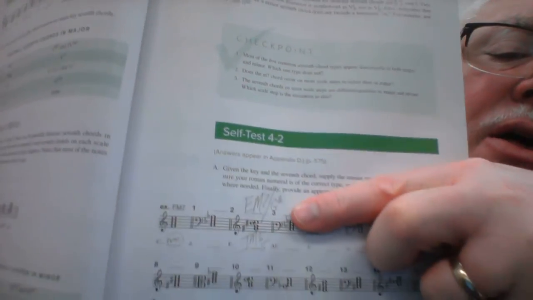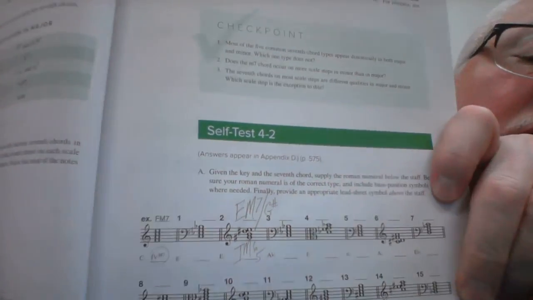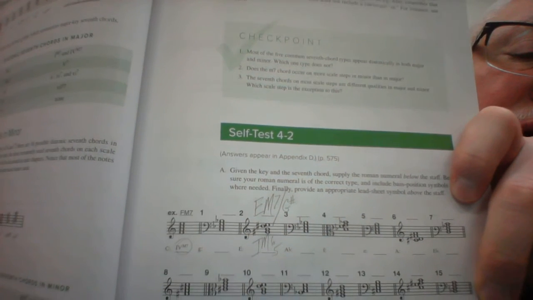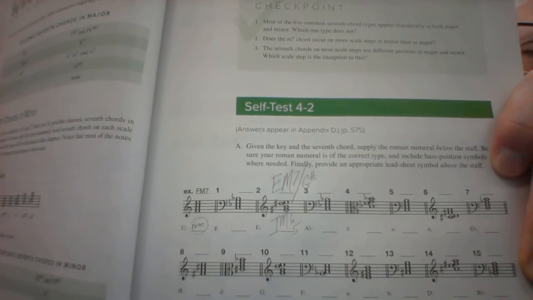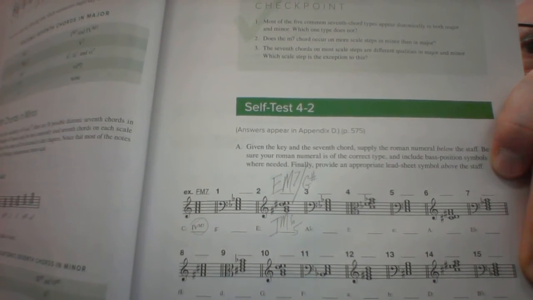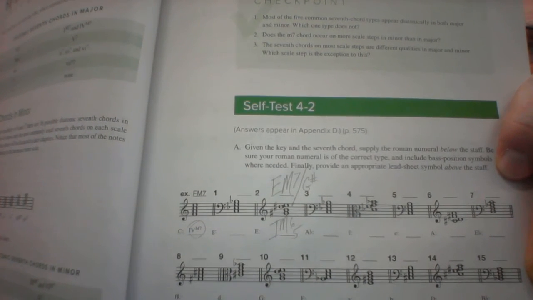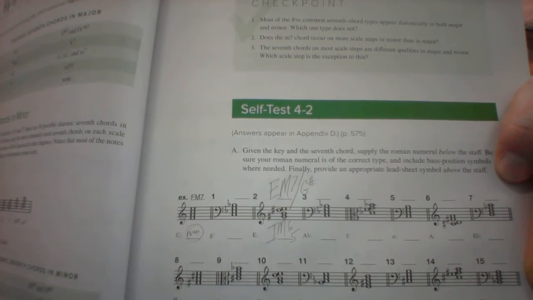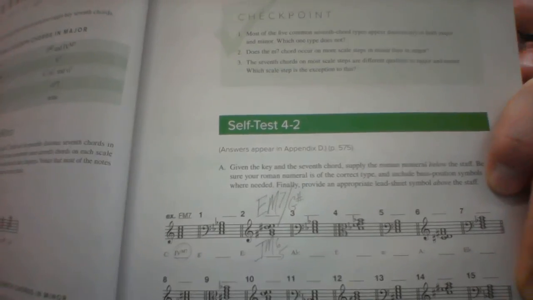Then we worked some of the problems in self-test 4.2, where you had to give the Roman numeral across the bottom and a lead sheet symbol across the top. And as you'll recall from a previous video, there can sometimes be a seemingly different answer on the top row than there is on the bottom row. But remember, lead sheet symbols discuss the chord in a little bit different way.